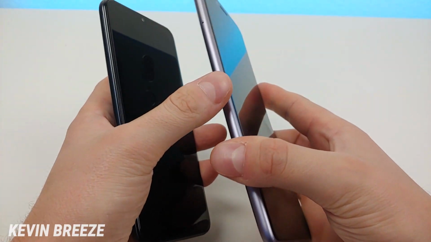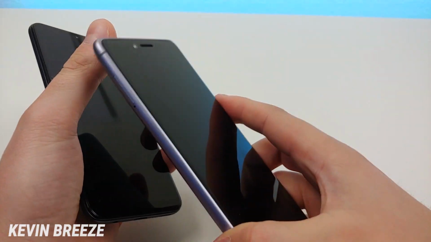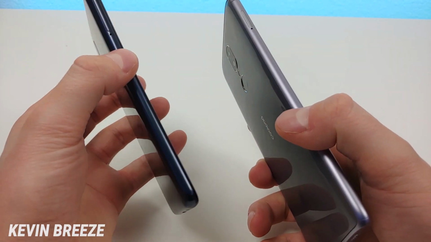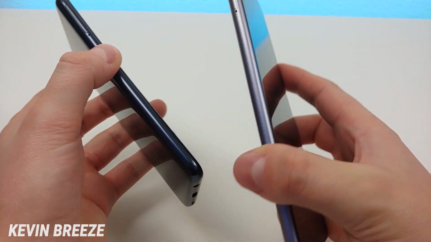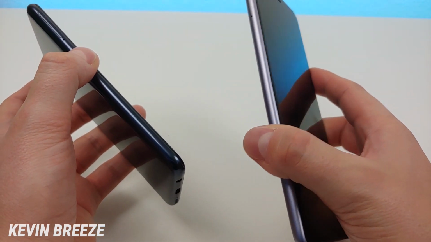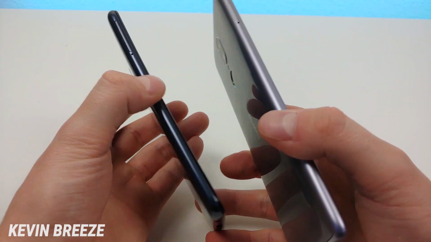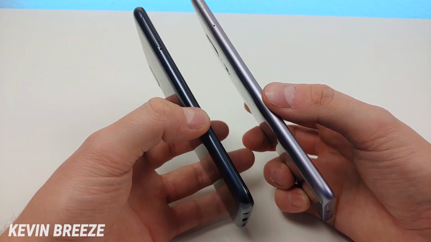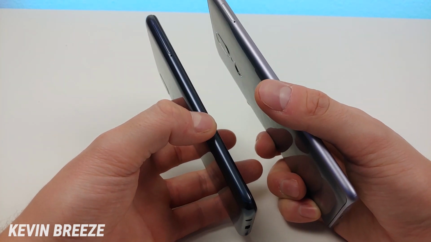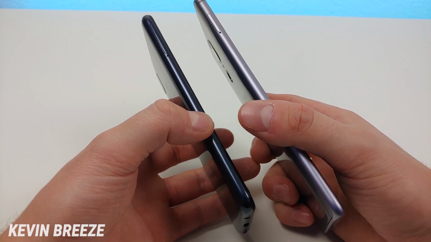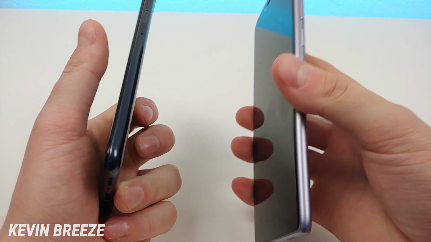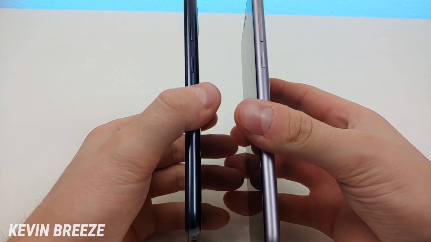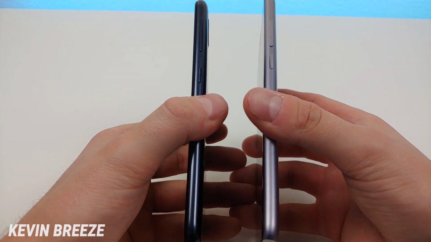Now the Coolpad Legacy does have this nice metal band running around the sides of the device, which on the A10e it's plastic, so definitely the quality of the Coolpad Legacy is quite a bit better in my opinion. Now taking a look at the left side of these two devices, all we have is the microSD card and SIM card slot. And then taking a look at the right side here, we have a pretty much identical setup as well with the volume button and power button.